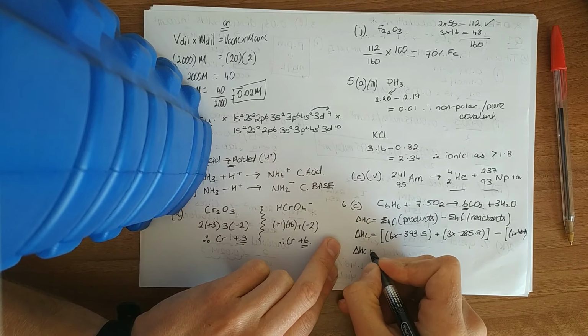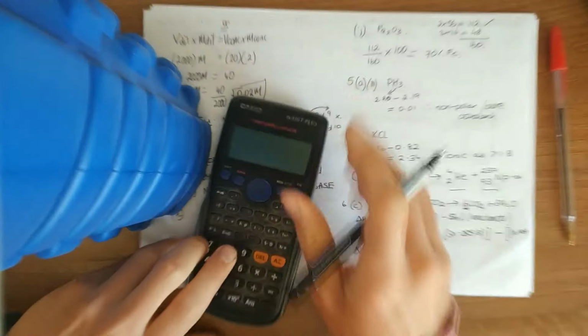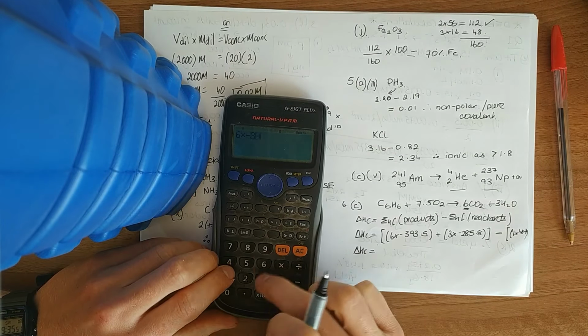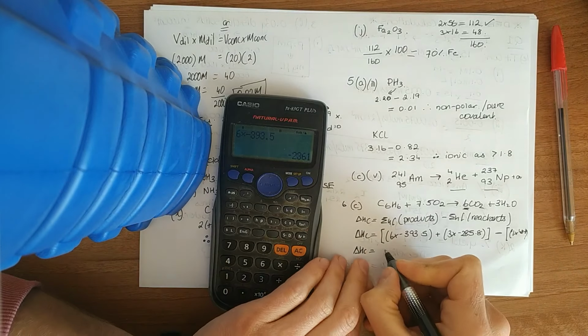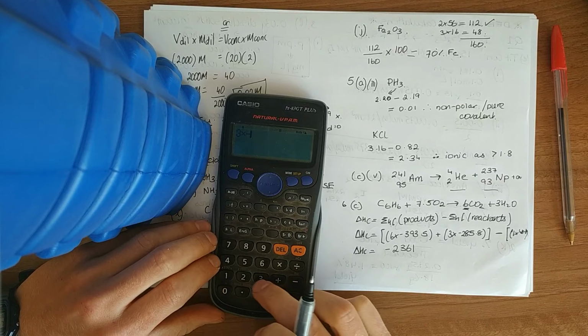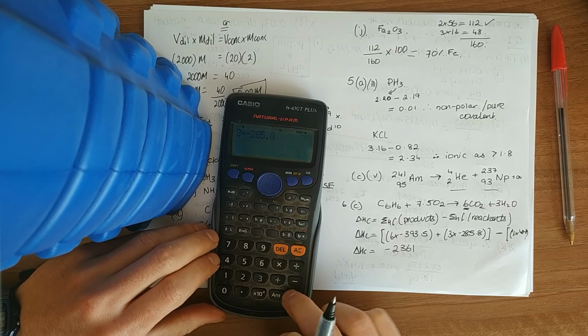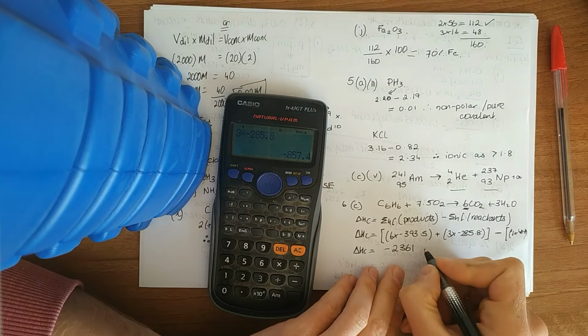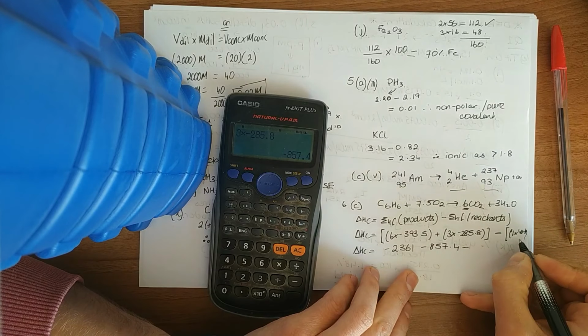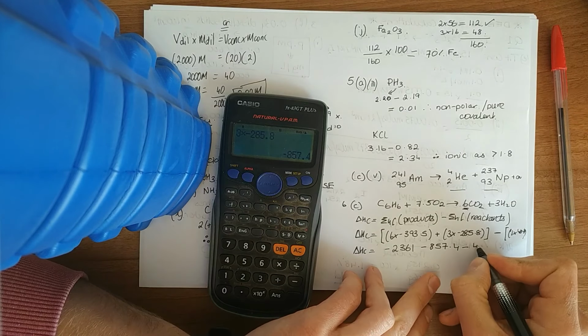Now they do always expect these individual answers. 6 by minus 393.5 is minus 2361. 3 by minus 285.8 is minus 857.4. Minus, and then that one, I can't even read it, 48.7.